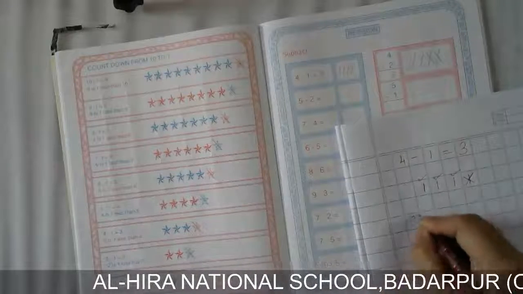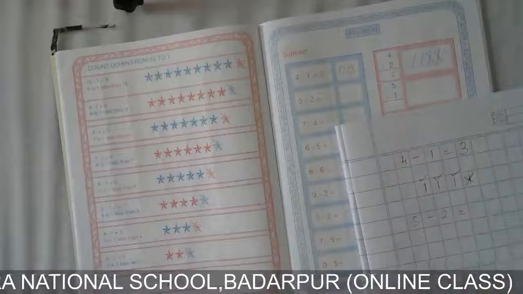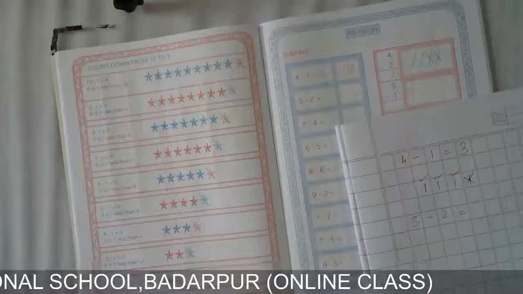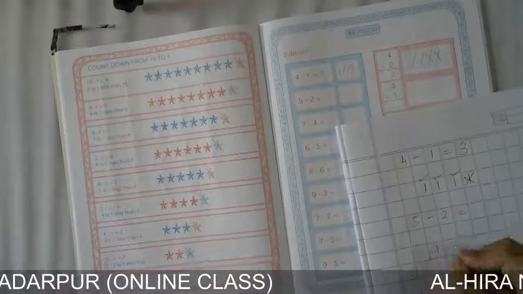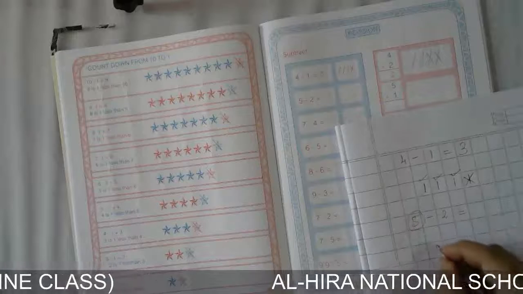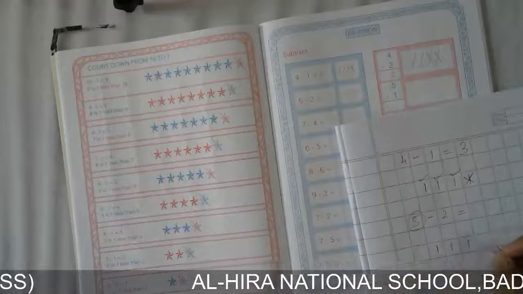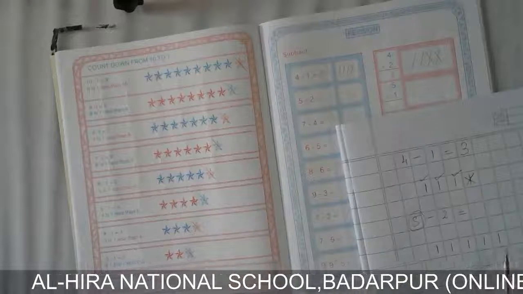Next one is 5 minus 2. So 5 minus 2, how much do we get? Let us find. First put 5 lines. This one is number 5, no? So put 5 lines. Okay, 1, 2, 3, 4, 5. So I wrote here 5 lines.